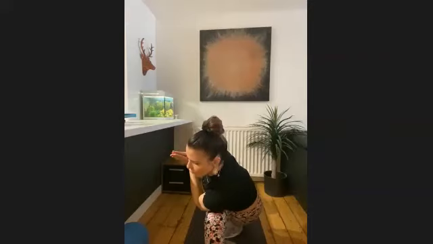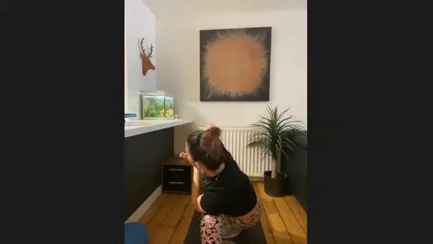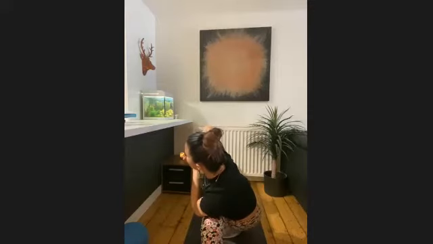Keep going. Then from here, take that left elbow to the outside edge of the right thigh, palms together, looking over that right shoulder. Breathe into it. Keep the shoulders relaxed, the jaw relaxed.